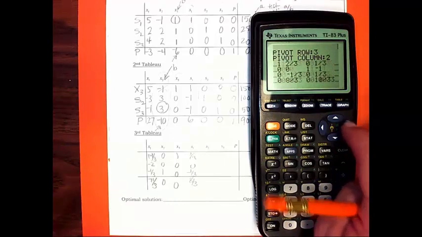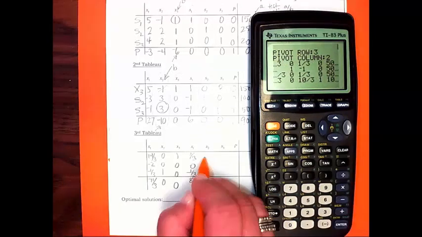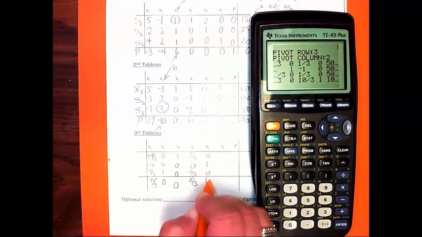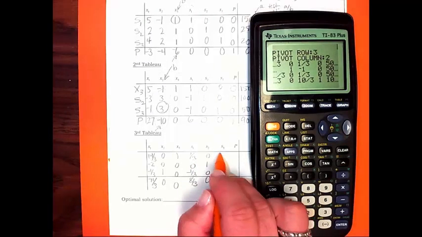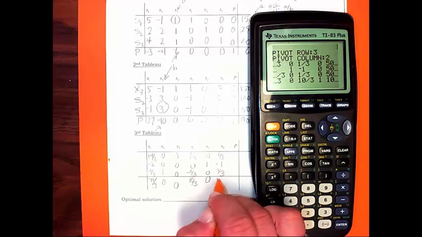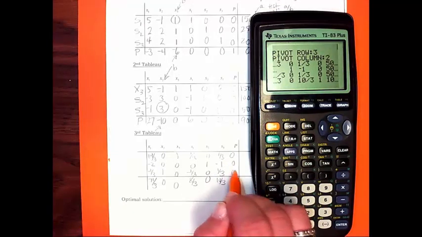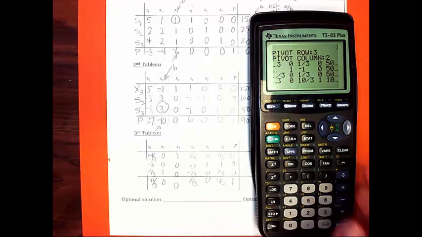Looks like we've got a unit column for S2. That's the 0, 1, 0, 0. And then for S3, we've got 1/3, -1, 1/3, and 10/3. For P, we're always going to have a unit column. It's never going to change, but like I said, it's a nice little placeholder.